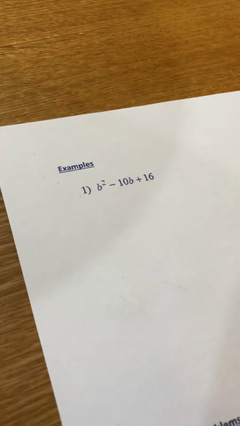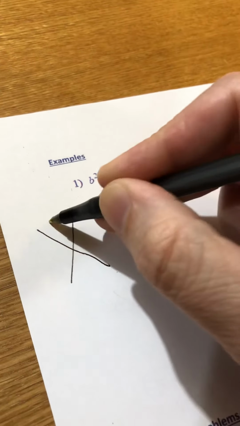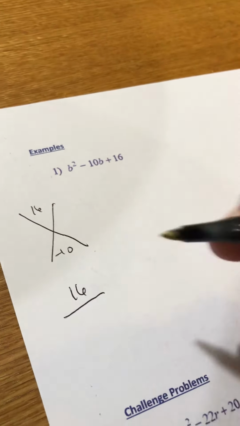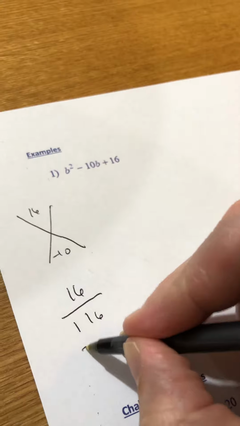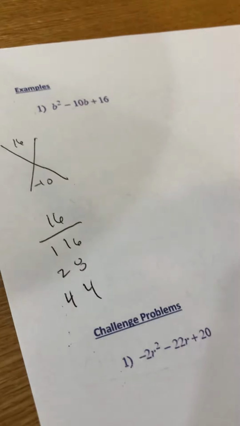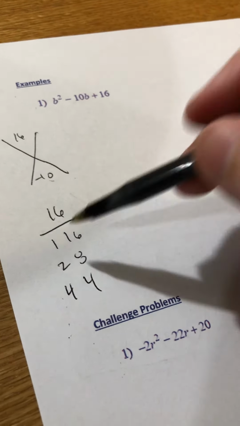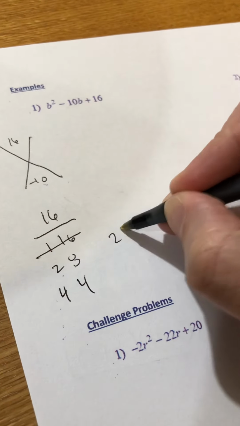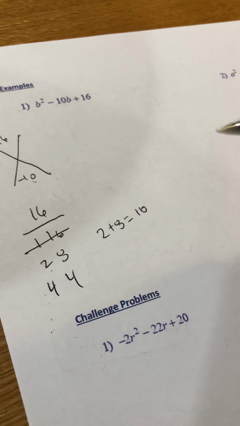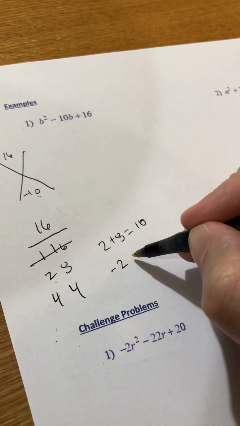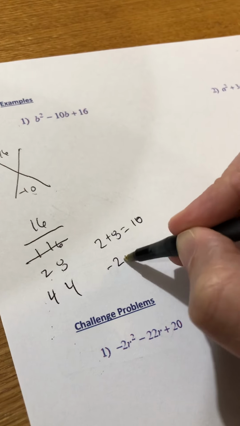All right, so I'm ready to move on. We're going to check these 2 answers. I put 16 on top, -10 on bottom. So we need factors of 16. We got 1 and 16, 2 and 8, 4 and 4. Then we need to figure out how we add to get -10. Well, 1 plus 16 is 17. That doesn't work. 2 plus 8, that's +10. Remember, we just went over this example. We want -10, so what we do is we make them both negative.